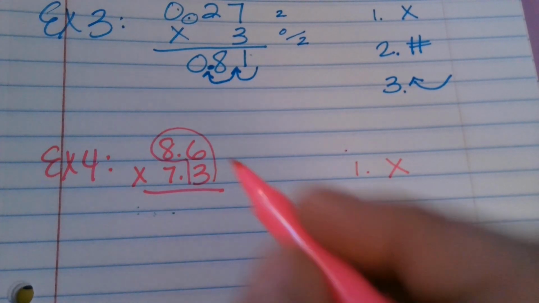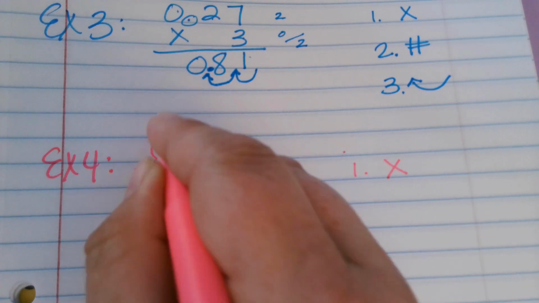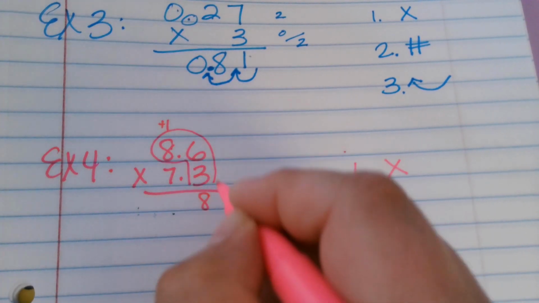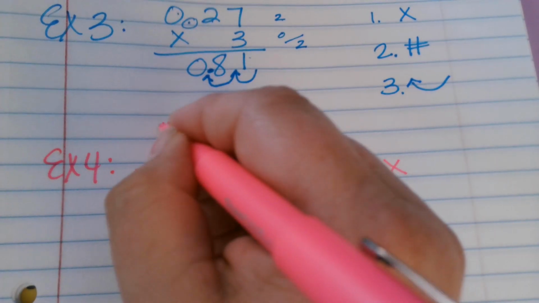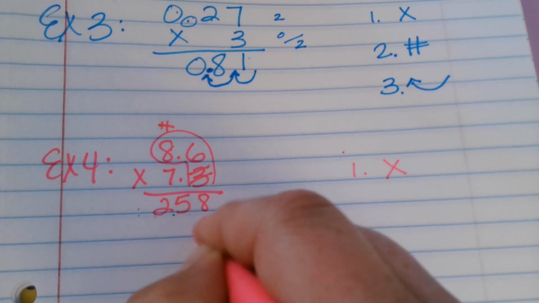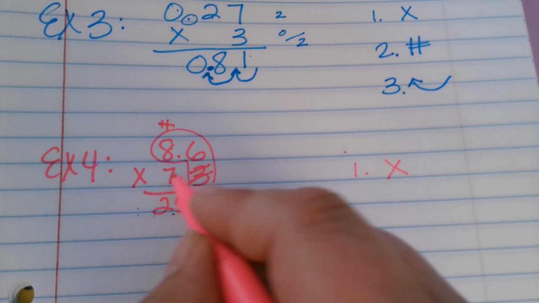So for this, I'll just start multiplying in my turtle head. 6 times 3 is 18. 3 times 8 is 24 plus 1 is 25. I'm going to cross out my carried numbers, draw a collar, lay an egg. I'm ready to multiply by 7.